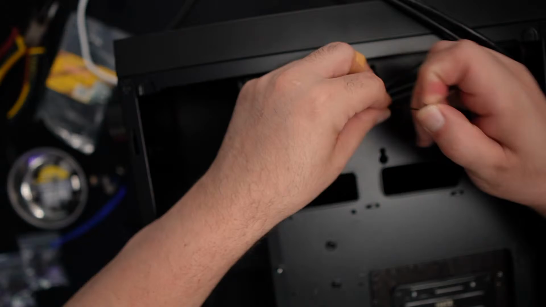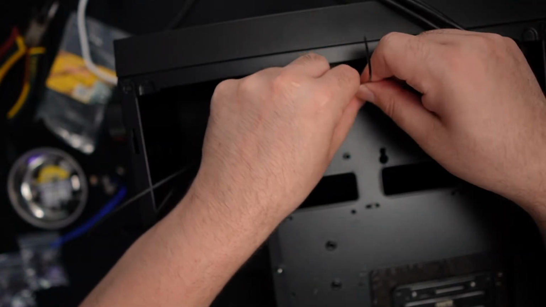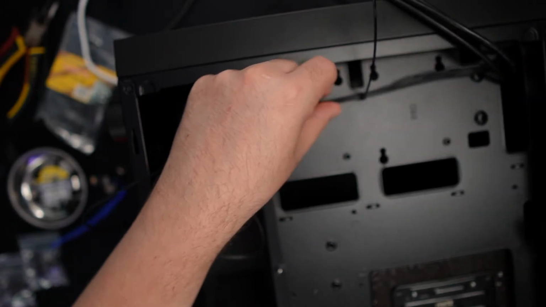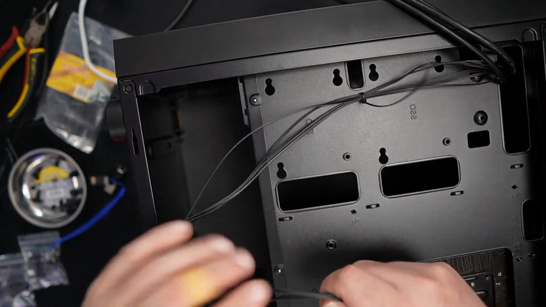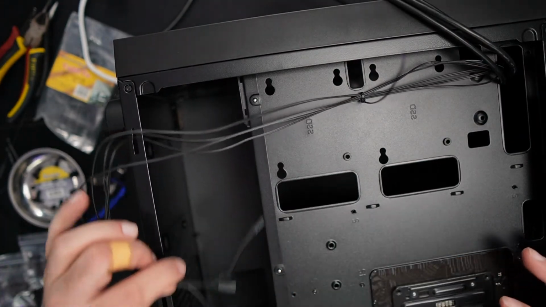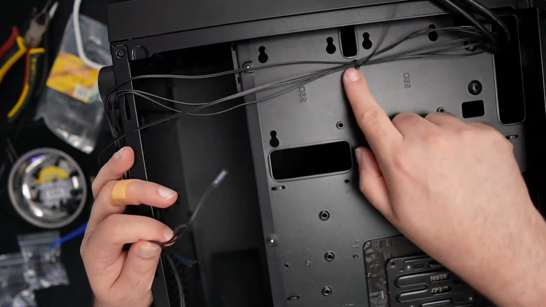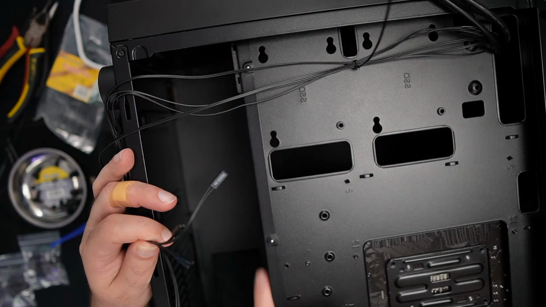I'm doing a little bit of cable management right now because obviously without this cable management, you're going to end up with a lot more of a mess. I'm not going crazy because I want to pull everything tight after I'm done. But what I'm going to do here is this is going to be right here, and then I'm going to go circle down and put it where the motherboard actually comes up on.